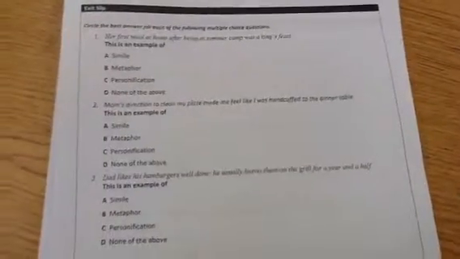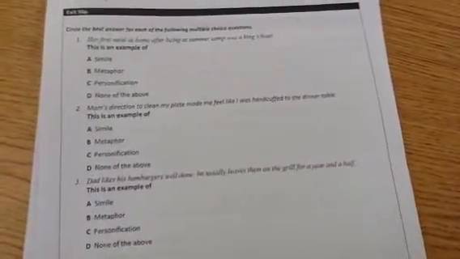All right, let's go ahead and continue. We aren't going to do this independent practice assignment called the Magnificent Bowl, so you can cross it out. Your exit slip is just a few short questions. Circle the best answer for each of the following multiple choice questions.